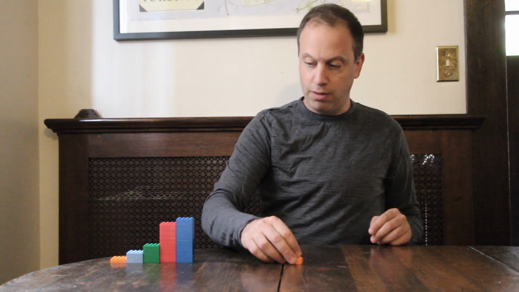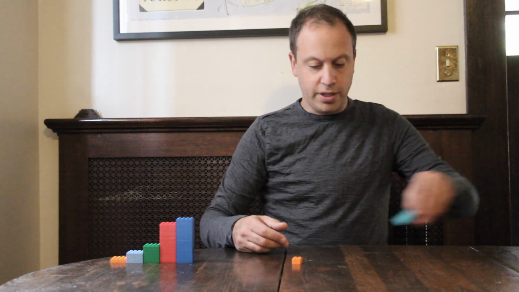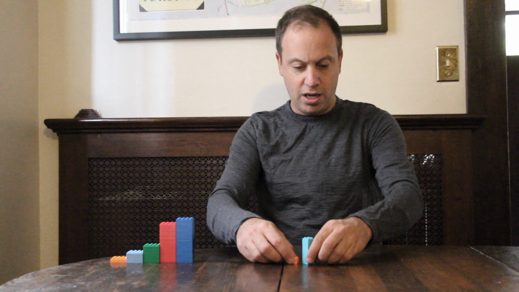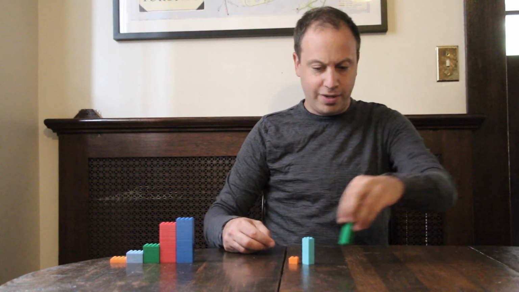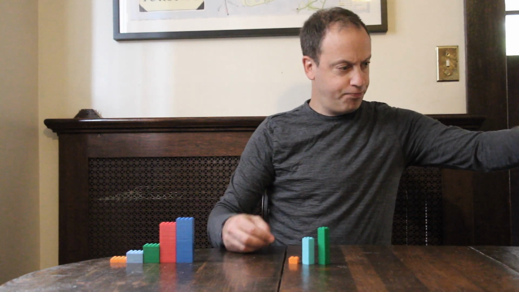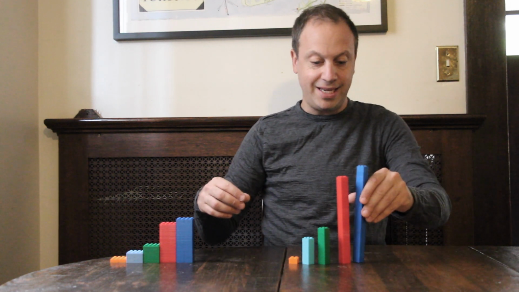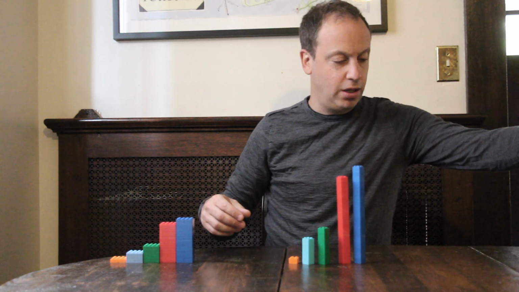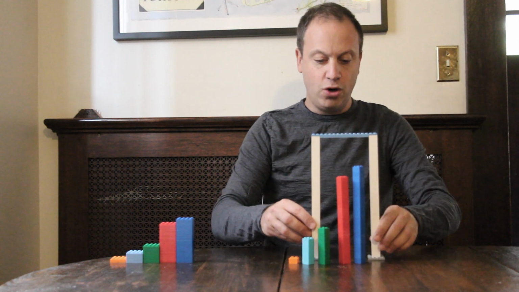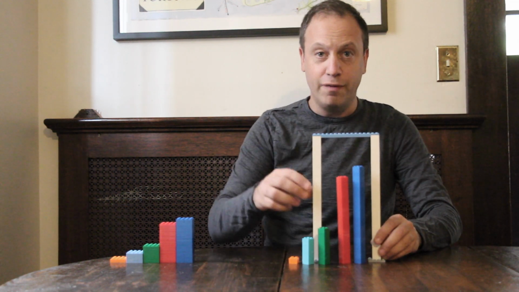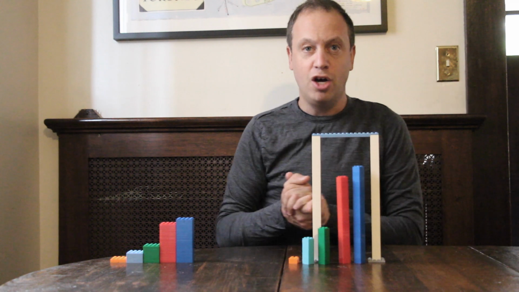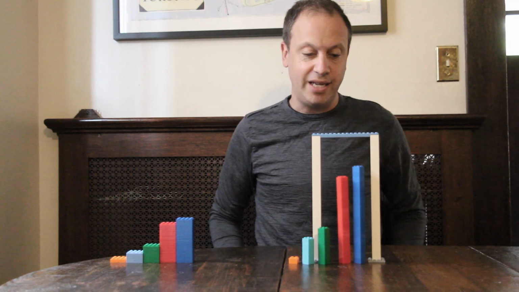The NDP would get 1, the People's Alliance would get 5, Greens get 7, Libs get 17, and the Conservatives get 19. And the important thing to look at here is that none of them have reached the magic line of 25 seats, which is a majority in a 49-seat legislature.